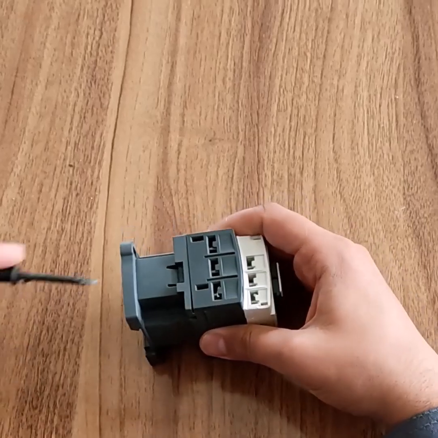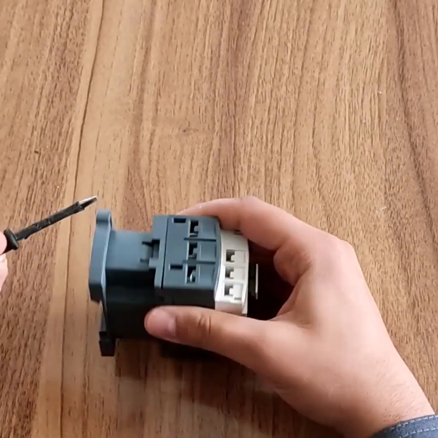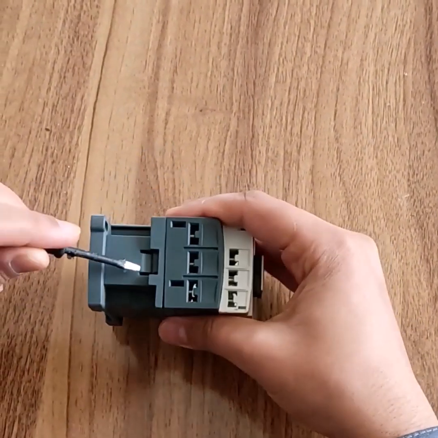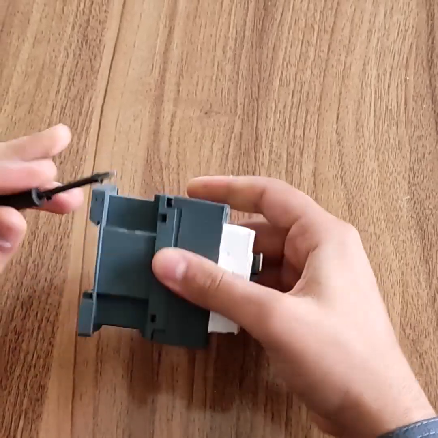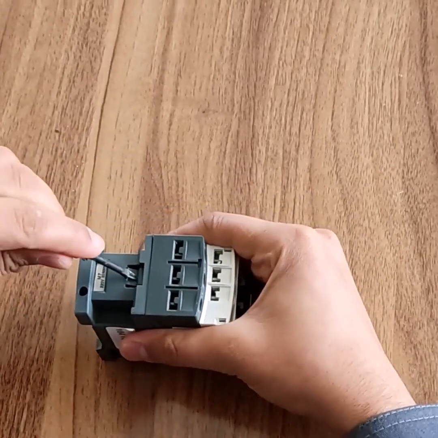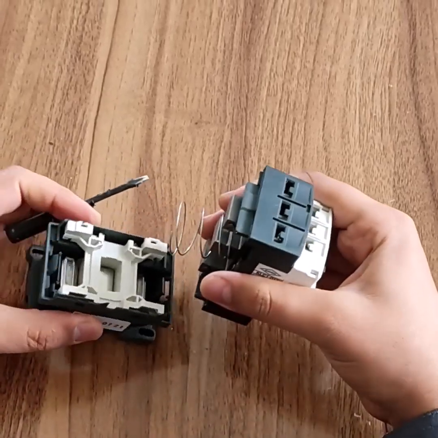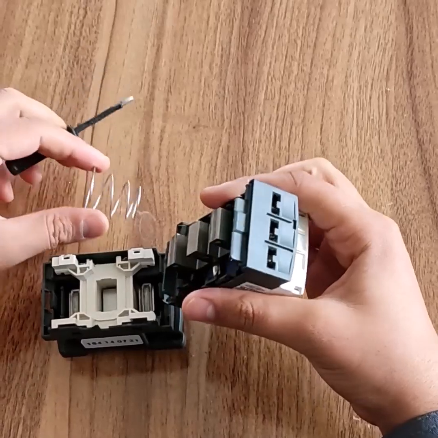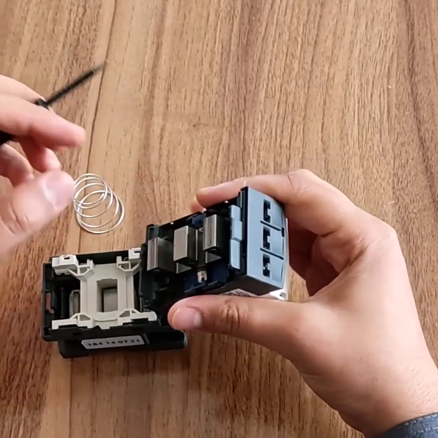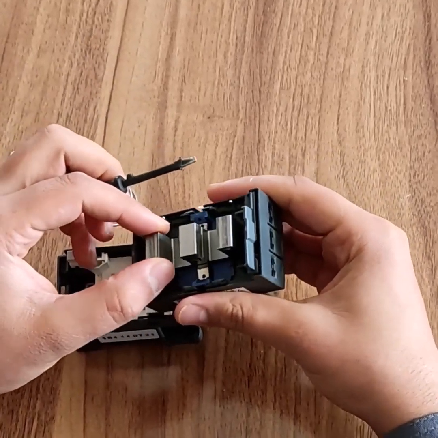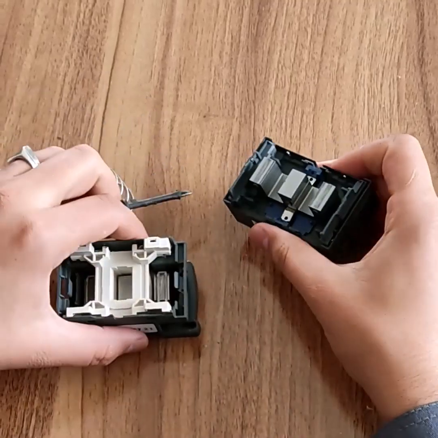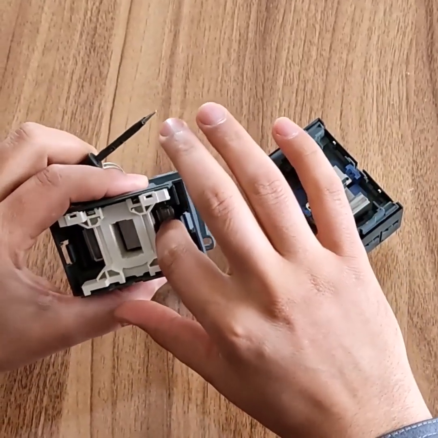Now we will open this contactor to explain its internal components. One base has this part and the other base has this part. If you open the two, as you can see, the contactor consists of two E-shaped cores, one of which is fixed and the other is movable.